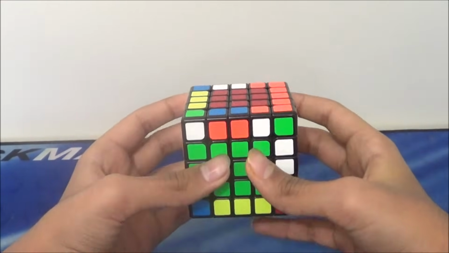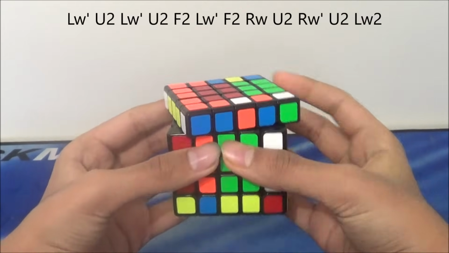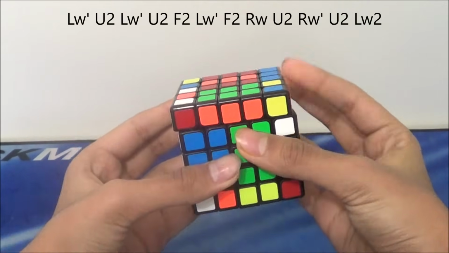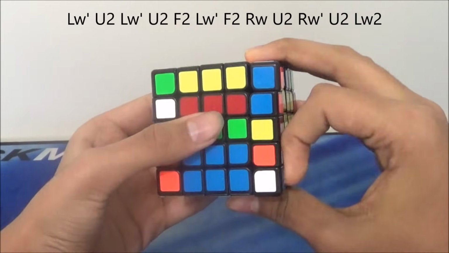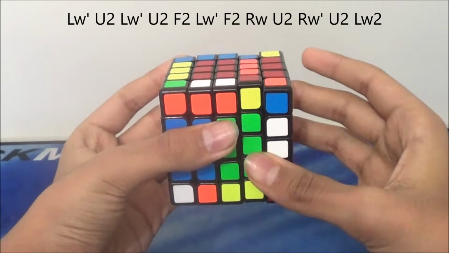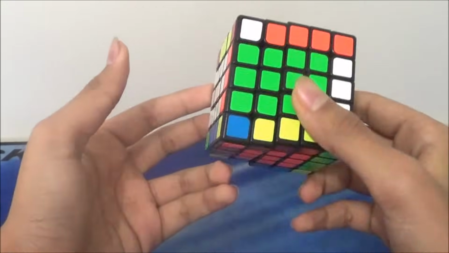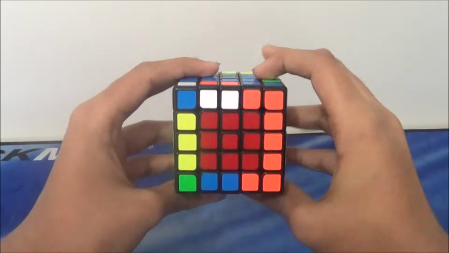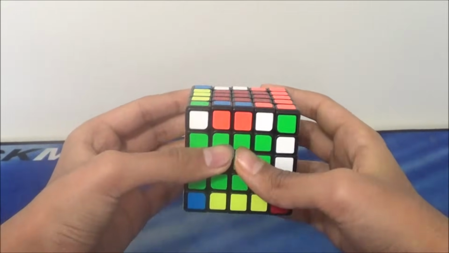And the algorithm that you do for this is and what that does is it solves those two edges. So I'll just run through it one more time. You hold both of these doubles on the left, and you just do the algorithm.